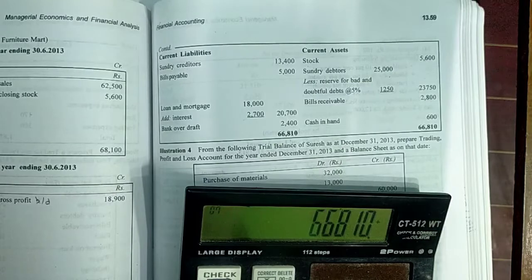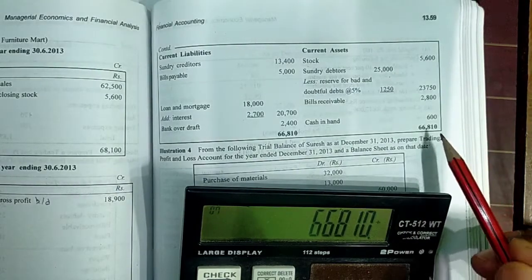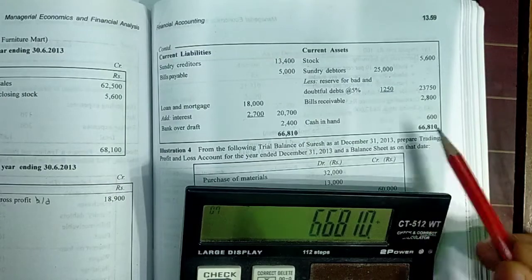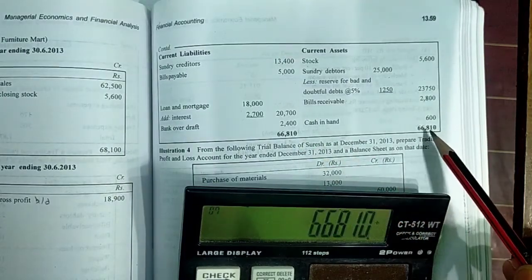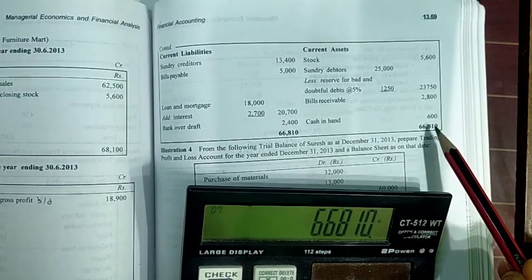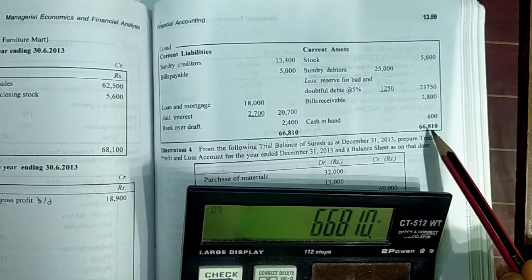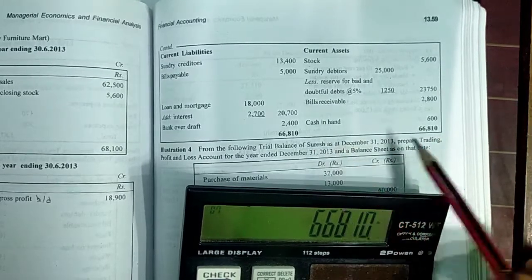It has come as 66,810. Okay, 66,810. So you can see on both sides it's coming out equal. It means your balance sheet has tallied. Your balance sheet is showing exact, without any deviation, without any mistakes. You have completed your problem.